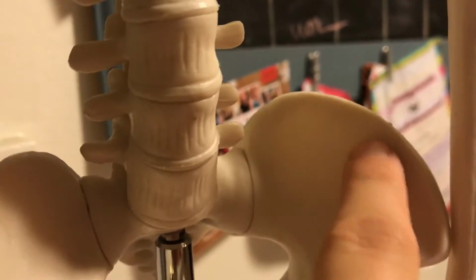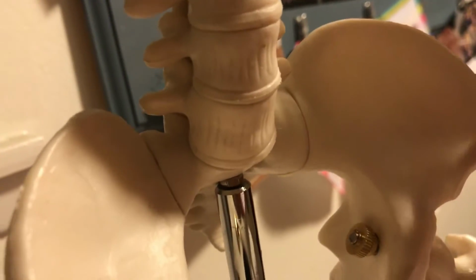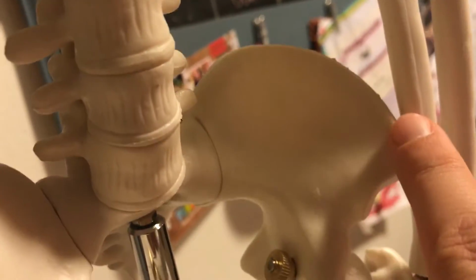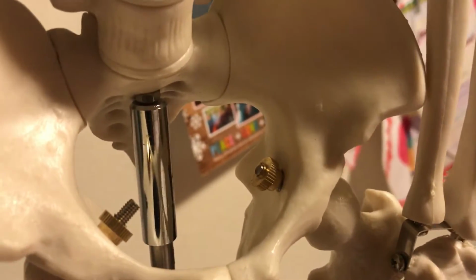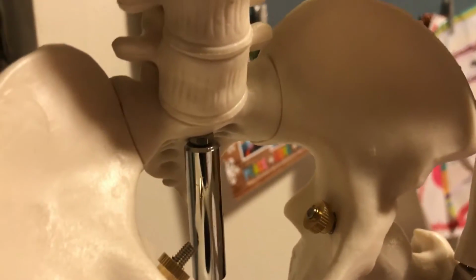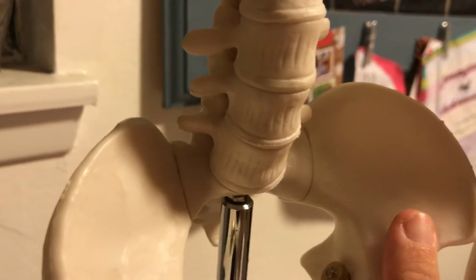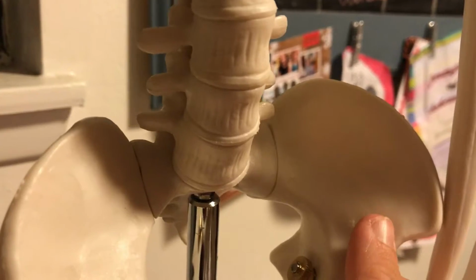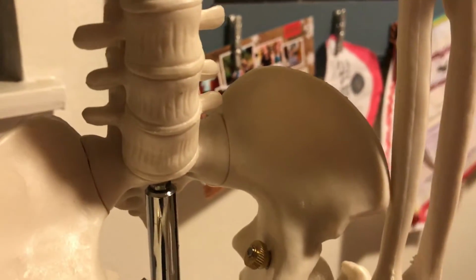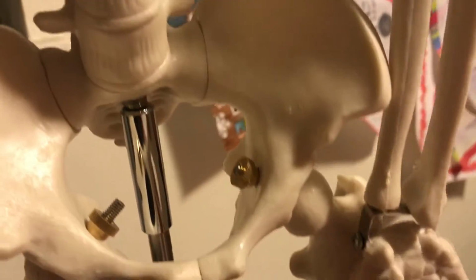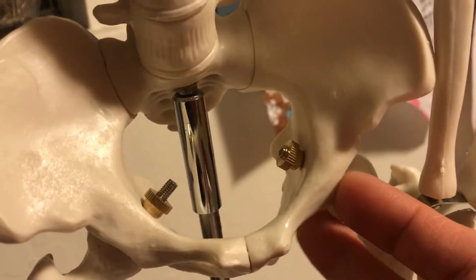The iliac crest and the iliac fossa, or I'm sorry, the anterior superior iliac spine. The iliac fossa is the large flat area of the ilium. The acetabulum is where the head of the femur fits.